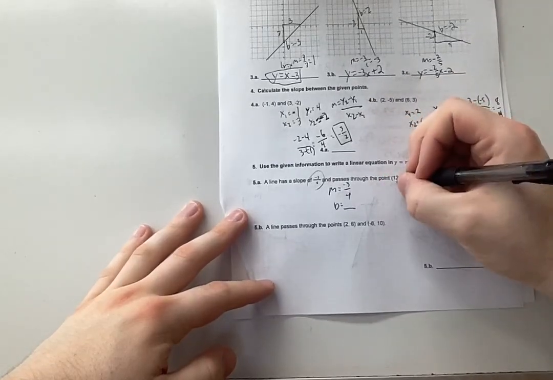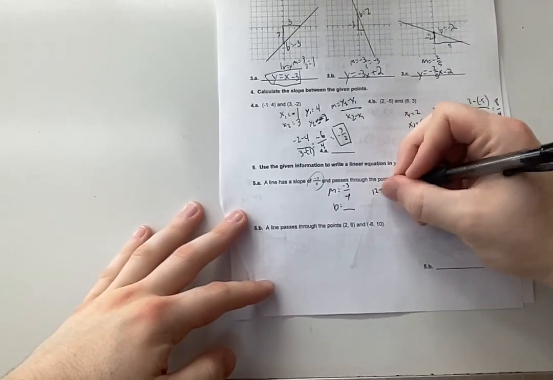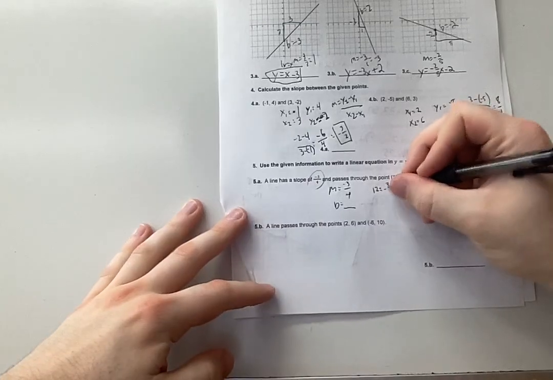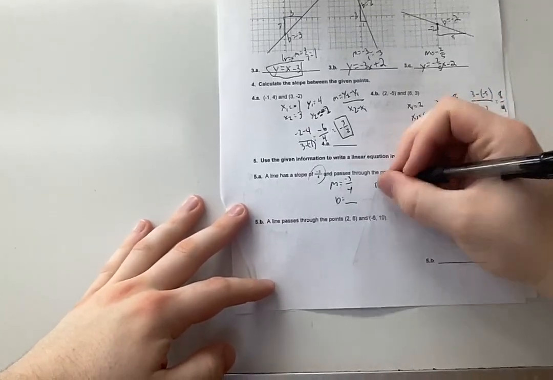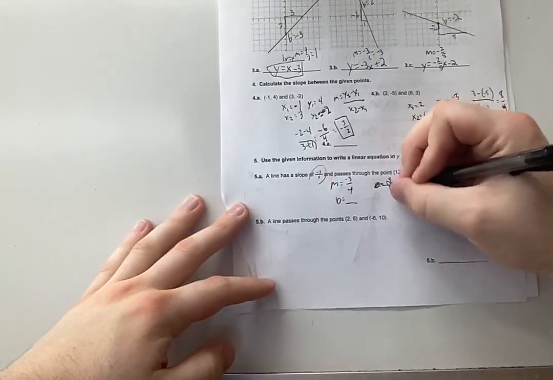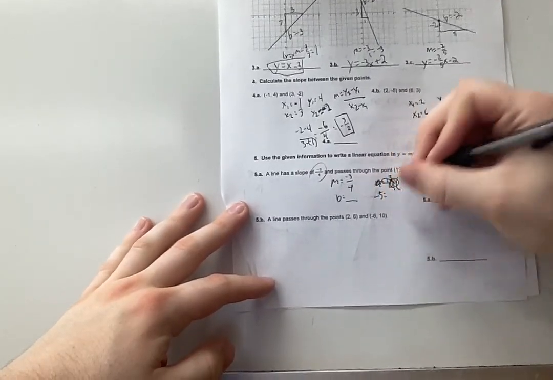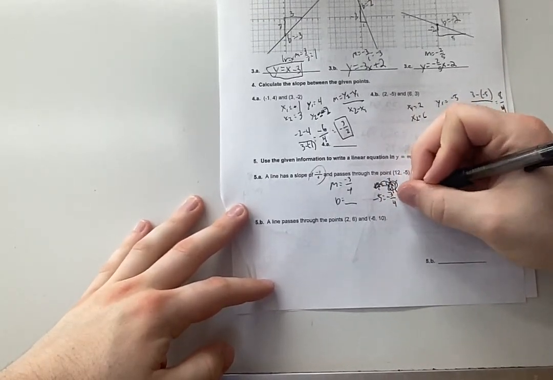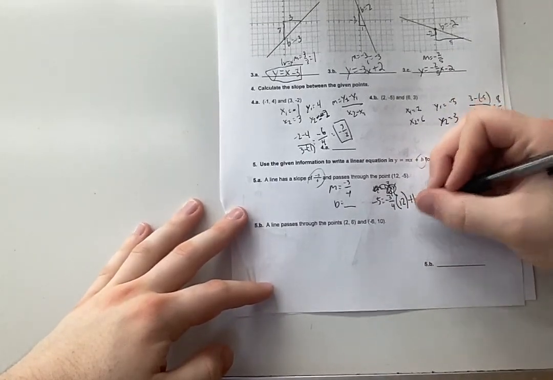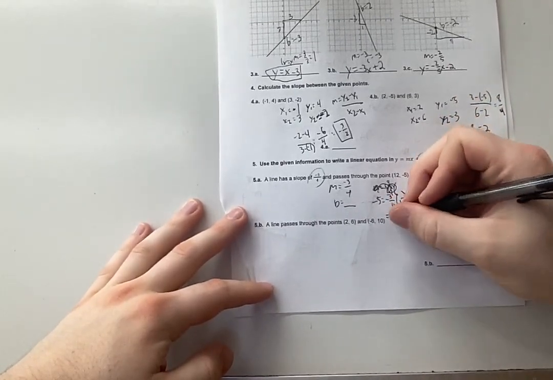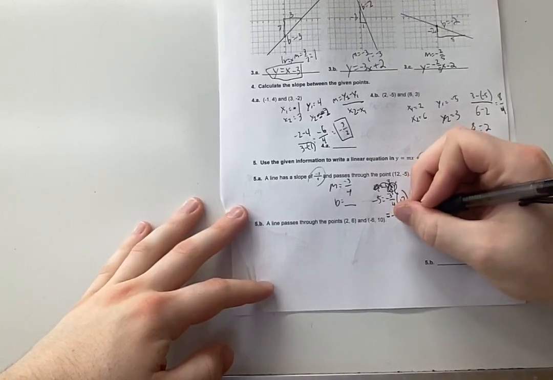So we can plug in our y, our x, and the slope. I'm sorry, our y is actually equal to -5. Let me start over here. -5 is equal to -3/4 times the x, 12, plus b. -3/4 times 12 is equal to -9.